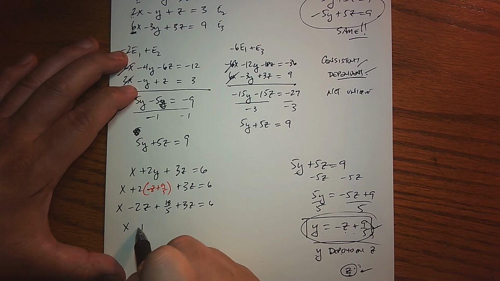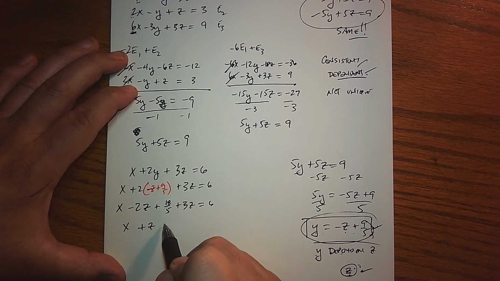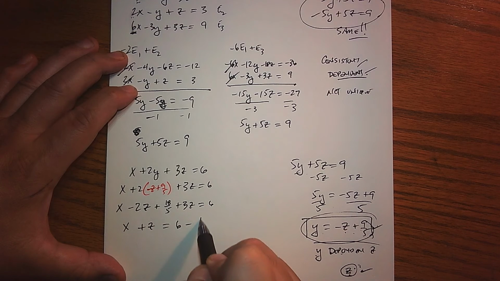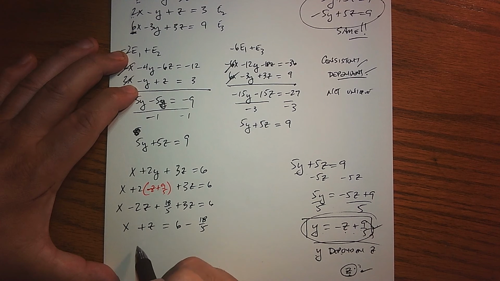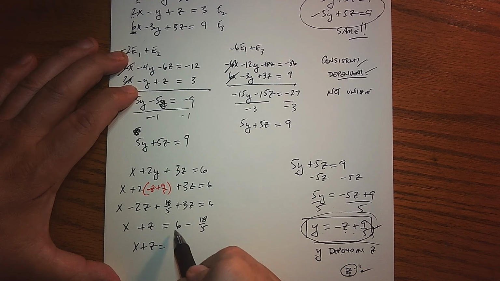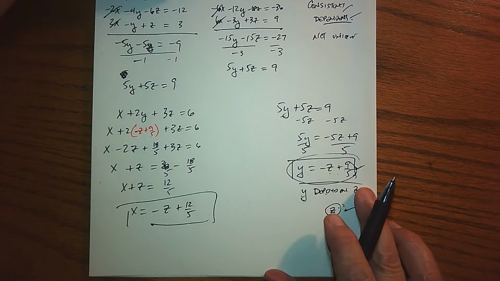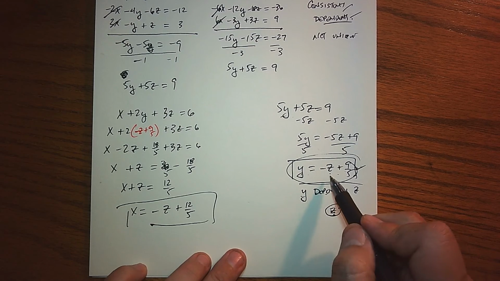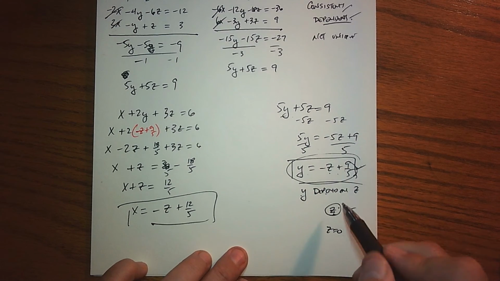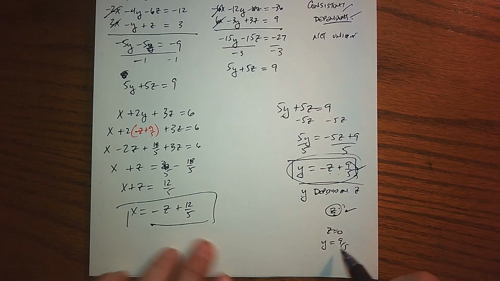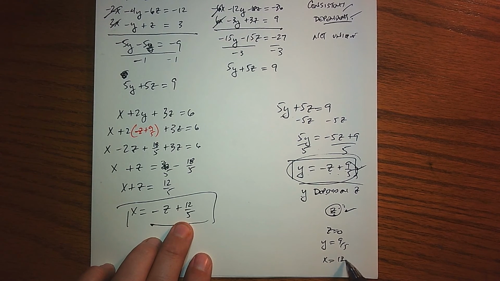So this is x plus z, and if I subtract 18 over 5, we get 6 minus 18 over 5. So x plus z, this is 30 over 5 minus 18 over 5, that's 12 over 5. So x is negative z plus 12 over 5. So again, you can see that if I let z equal any number, for example, if z is equal to 0, y will be 9/5 and x will be 12/5.